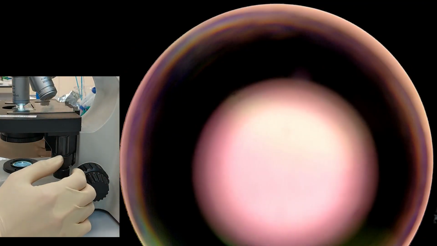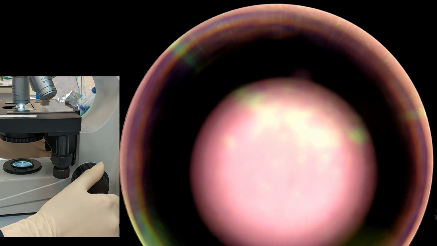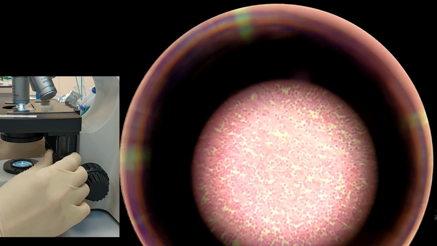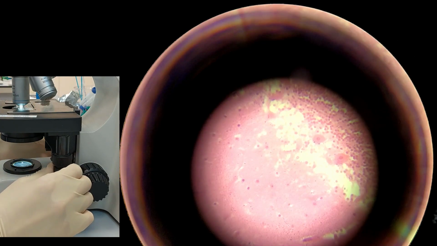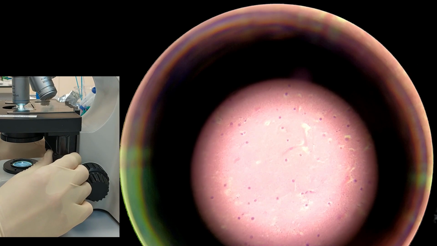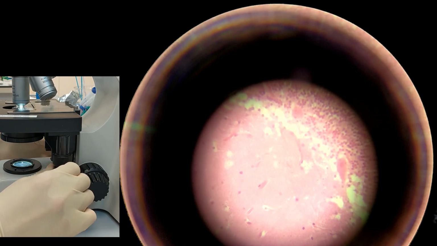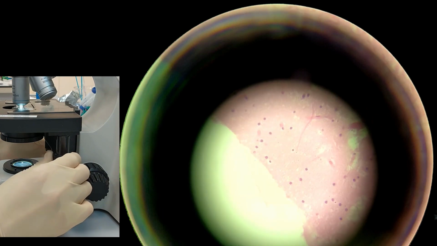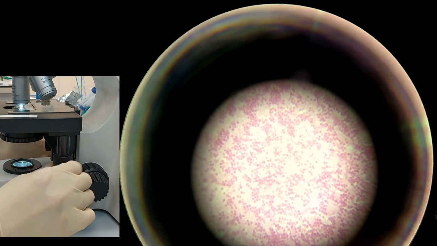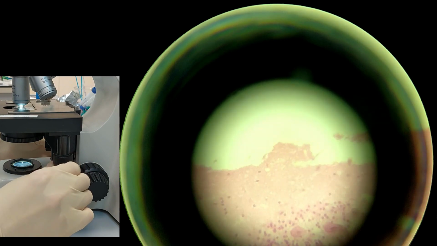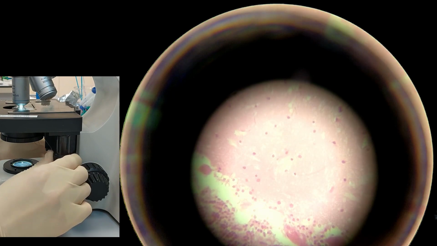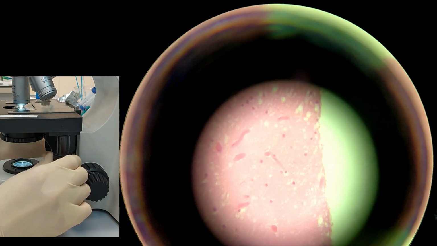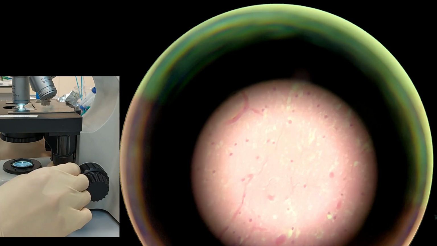Okay, so here you can see the section of the cerebellum. So these are the neurons, and the white tissues, the white substance, are the axons of these neurons. So when you're fine, you can start drawing them.